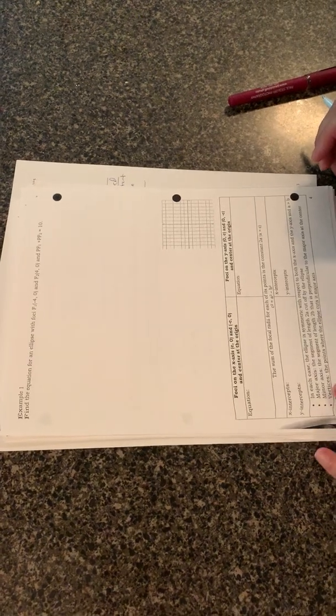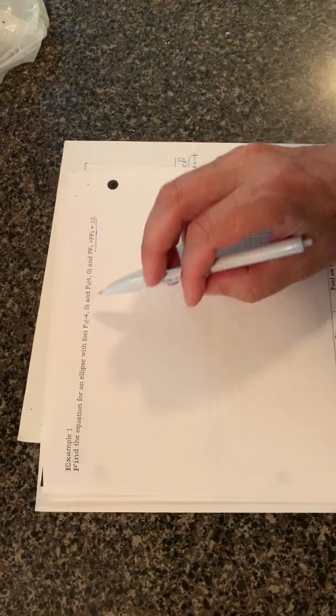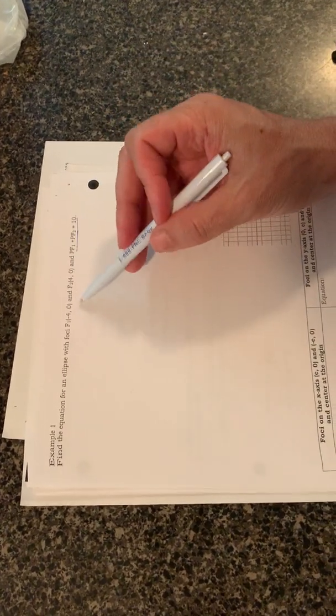Okay, this is page 4, example 1. Find the equation for the ellipse with the two given focus points and the sum of the focal radii is 10. So what that means is this. The center of an ellipse is midway between the focus points. So the center would be 0, 0.